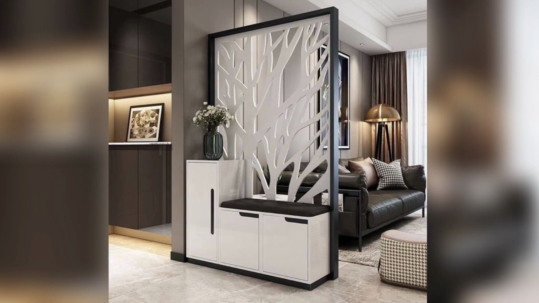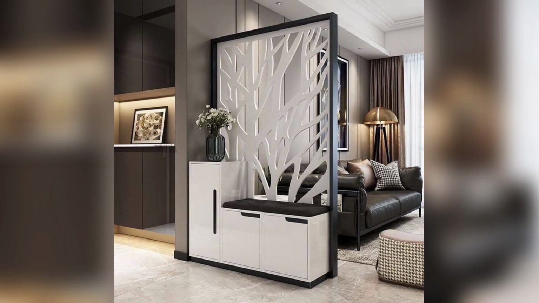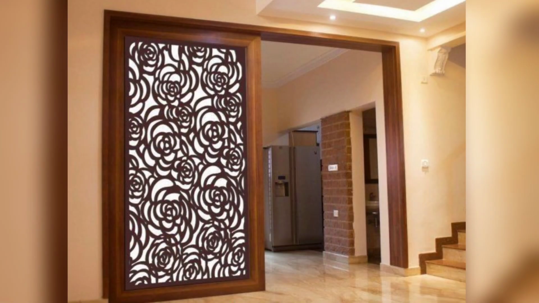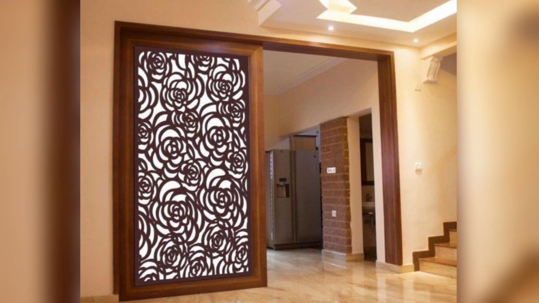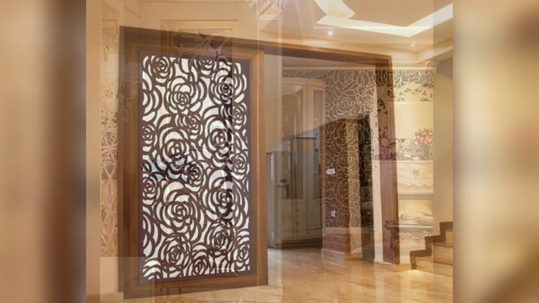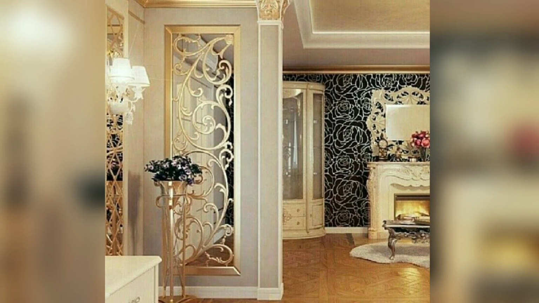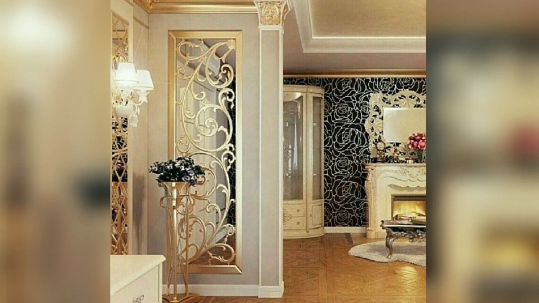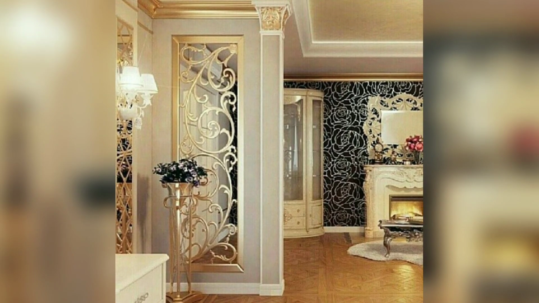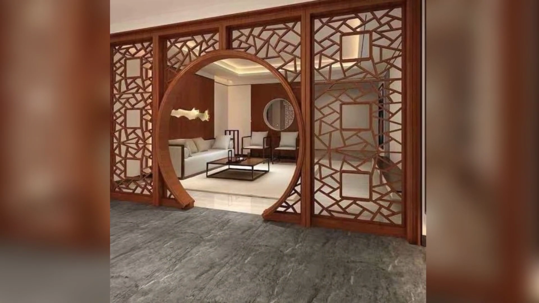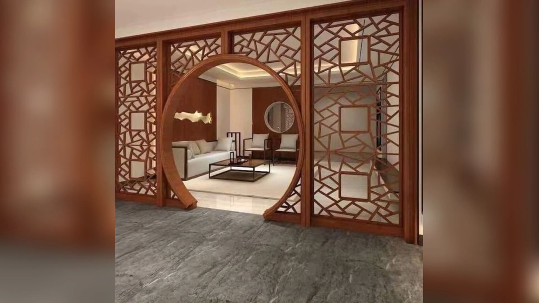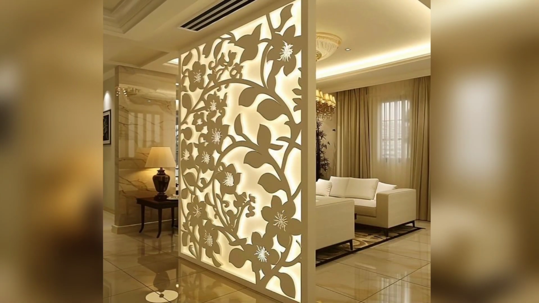A fireplace is a striking and functional way to partition a living room, whether it's a traditional wood burning fireplace or a modern gas or electric unit. A fireplace can serve as a central focal point that divides the living room from adjacent spaces like the dining room or kitchen. In an open floor plan, a double sided fireplace allows you to enjoy the warmth and ambience from multiple rooms.